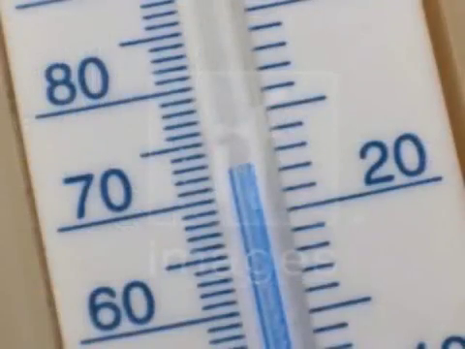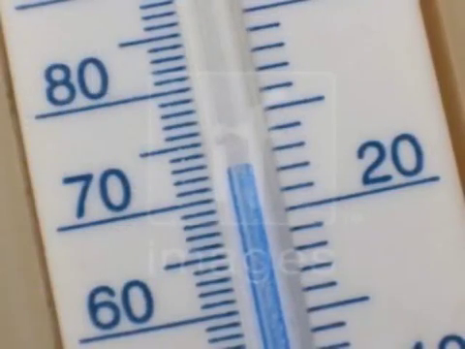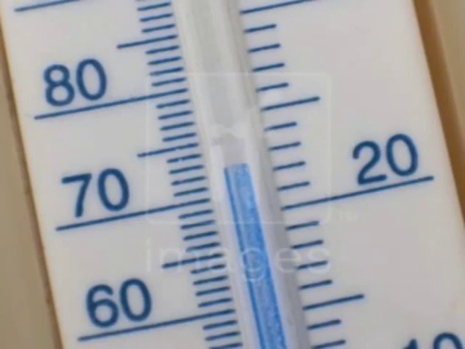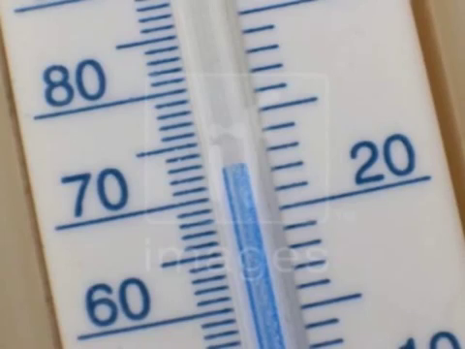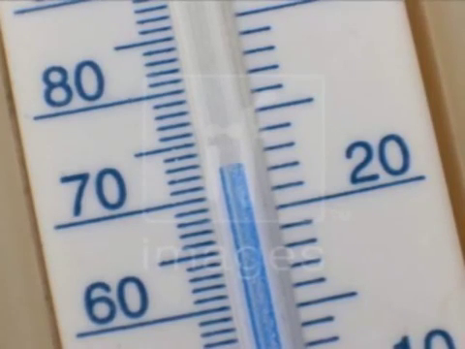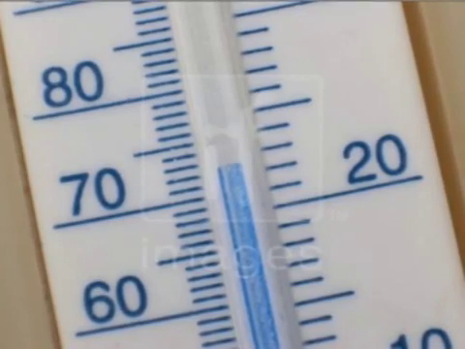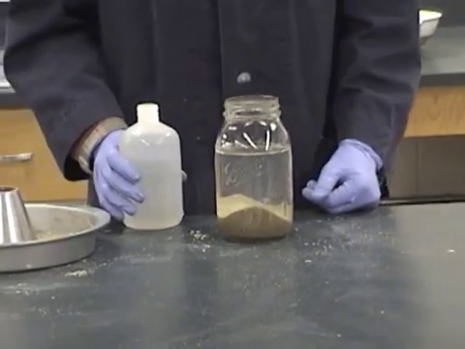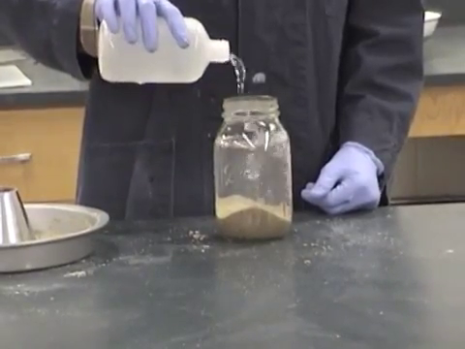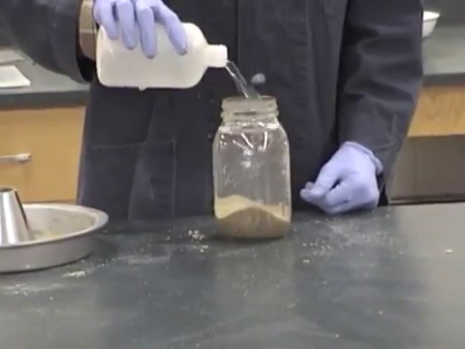Once all the air bubbles have been removed, we want to adjust the water temperature, if necessary, to 23 plus or minus 1.7 degrees Celsius. Remember, for ASTM this is 23 plus or minus 2 degrees Celsius, by immersion in a circulating water bath. Once this is complete, we can bring the water level back to the calibrated mark.